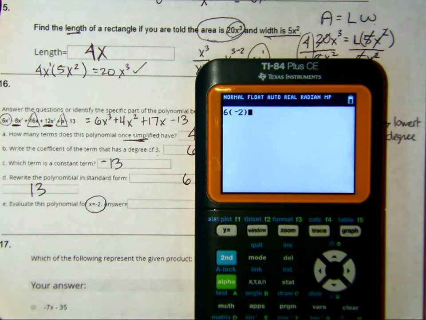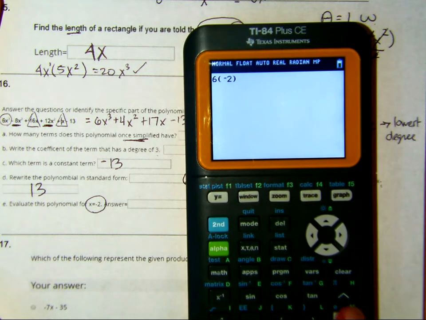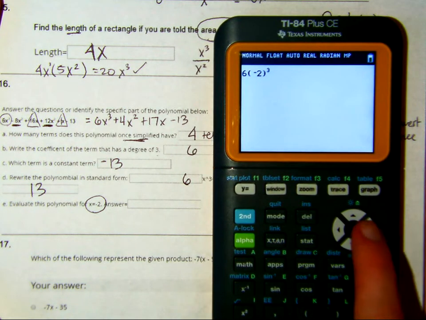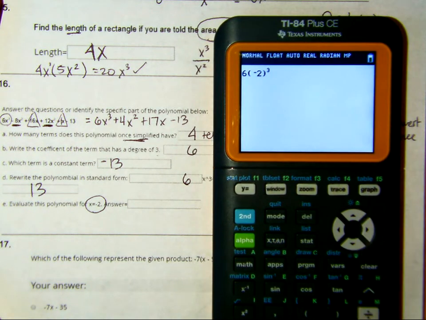So I'm going to use my caret symbol, and then type 3, and then I hit arrow over to get out of the exponent position, plus 4, now I have x, so negative 2, right, okay, plus 17, and then there's another x, negative 2, minus 13.